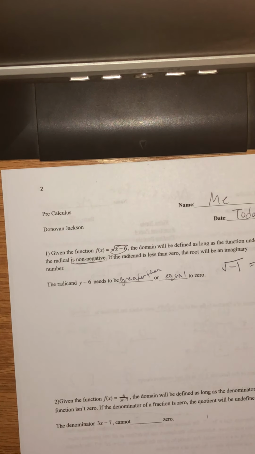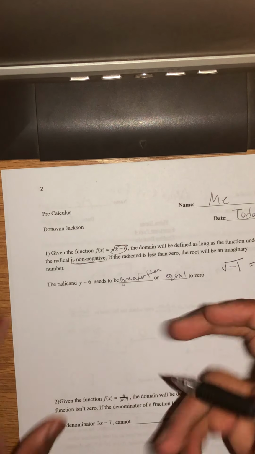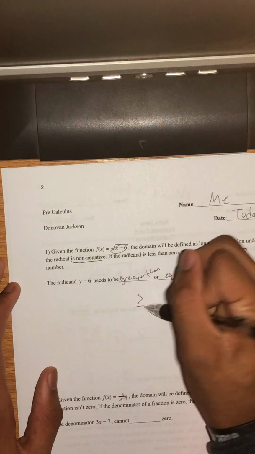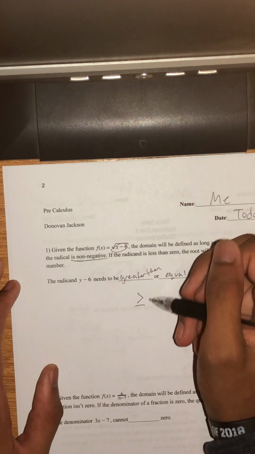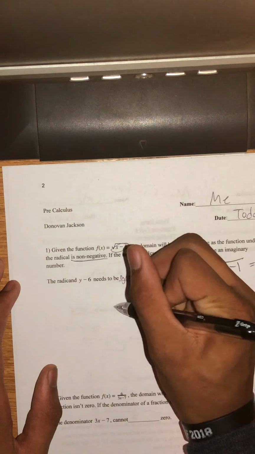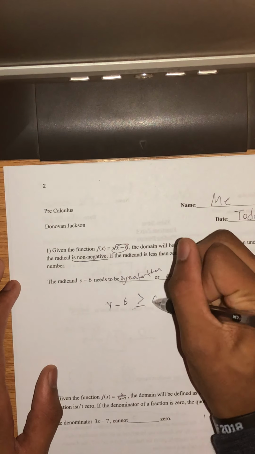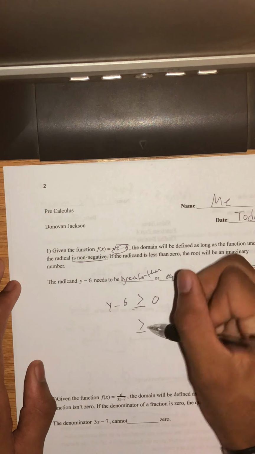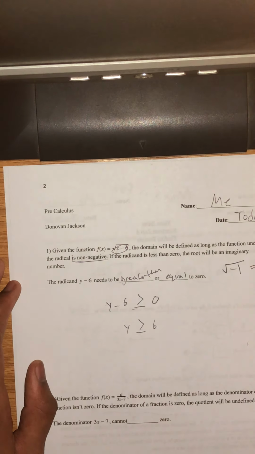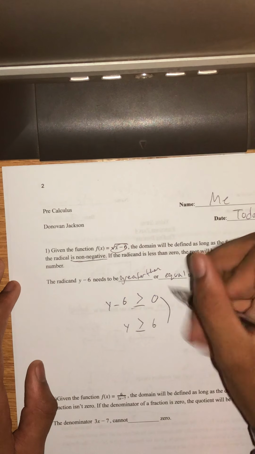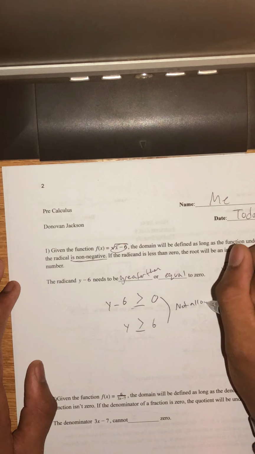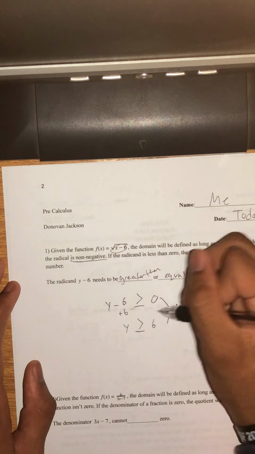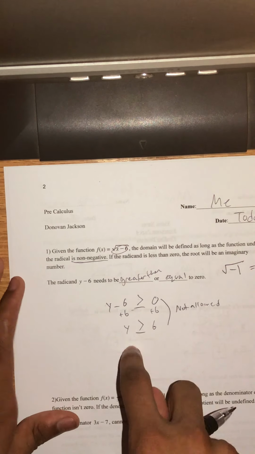So we need to set this greater than or equal to 0. So we know our inequalities: greater than or equal to, x minus 6, our radicand, and 0. Now what we need to do is solve for x. So you simply add 6 to the other side. Don't forget to write your steps. Do not skip this. Not allowed. That will get you penalized on any test. So you must show that you added 6 on both sides to get where you are.